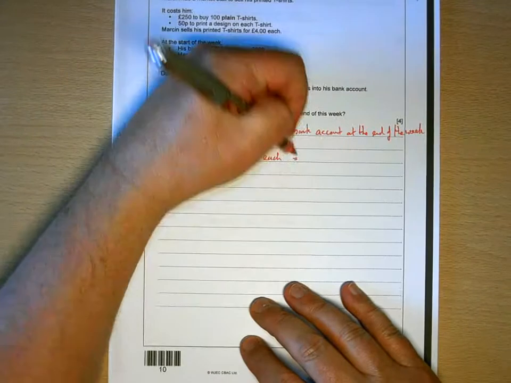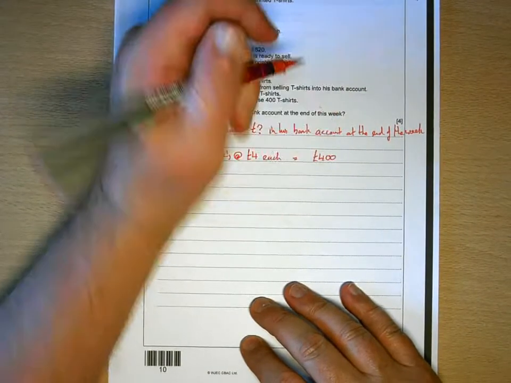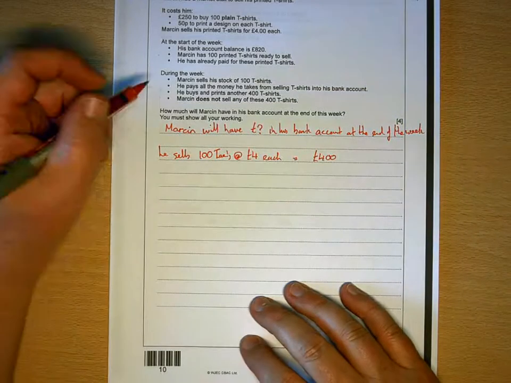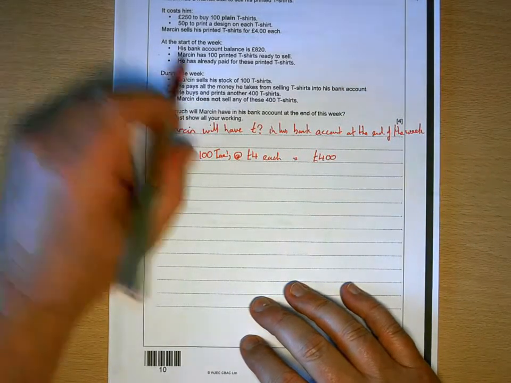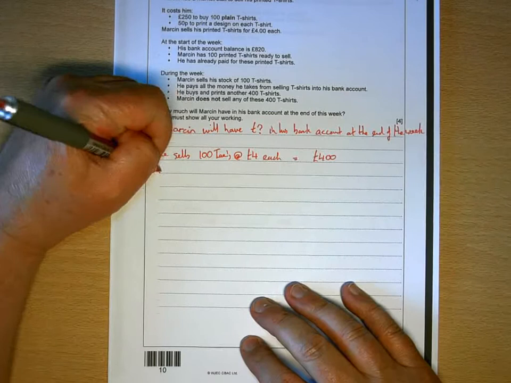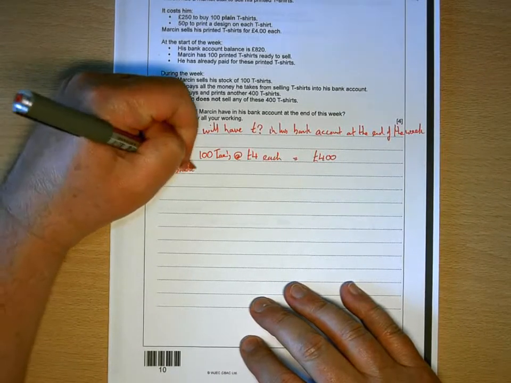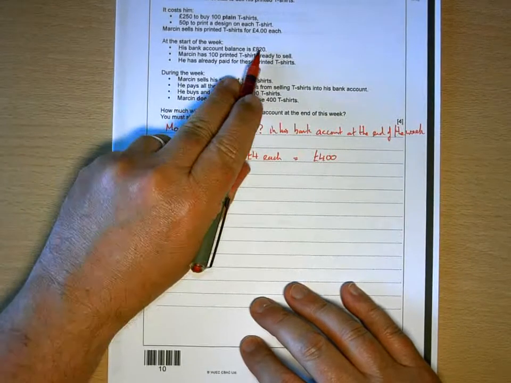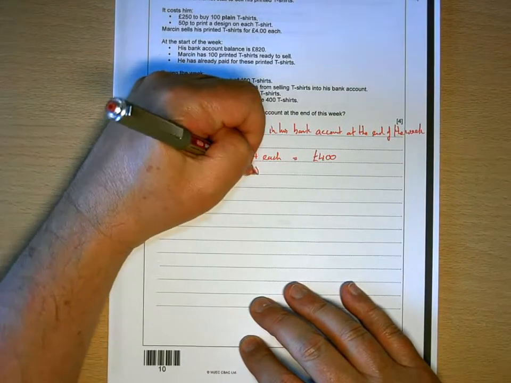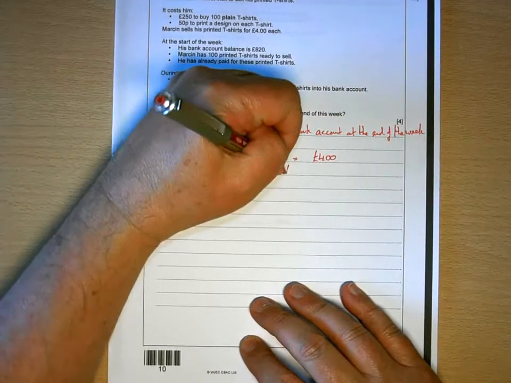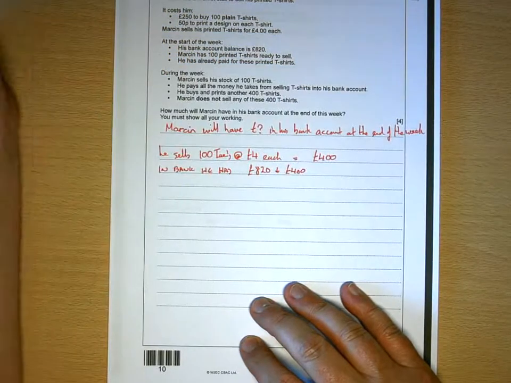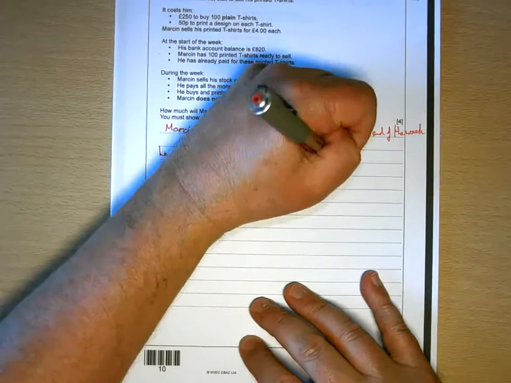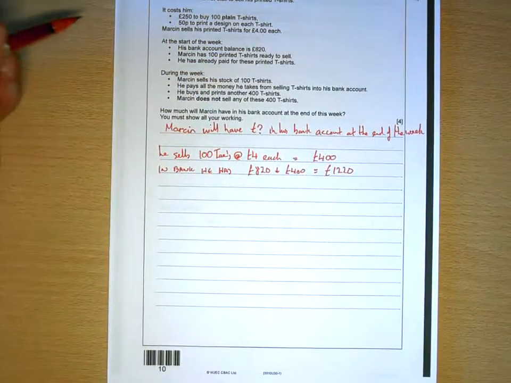So that's going to generate for him 400 quid, which he's going to put in the bank. So in bank, he has £820 plus the 400 that he's just earned from flogging his t-shirts. £1,220.